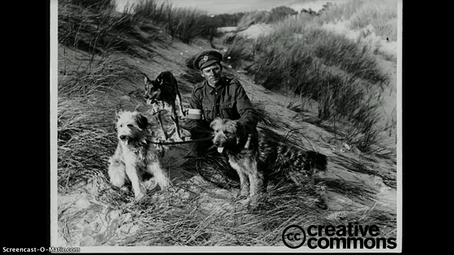This is another photo also from World War I. Same thing, Creative Commons, and this is of messenger dogs that will travel between the trenches to deliver messages during World War I.